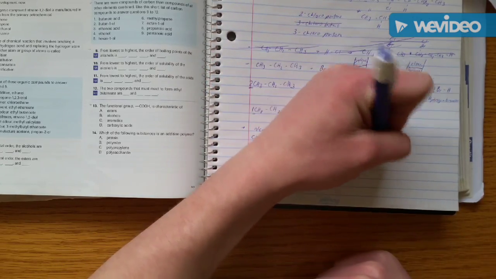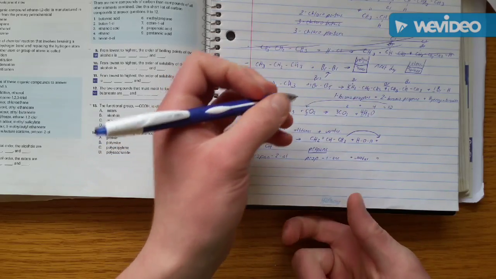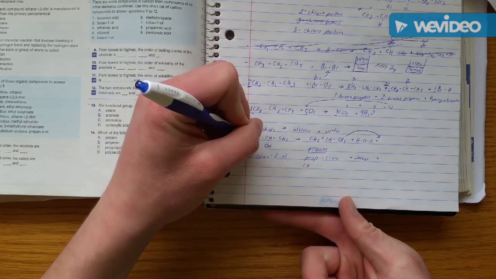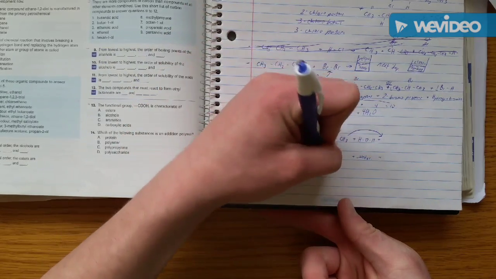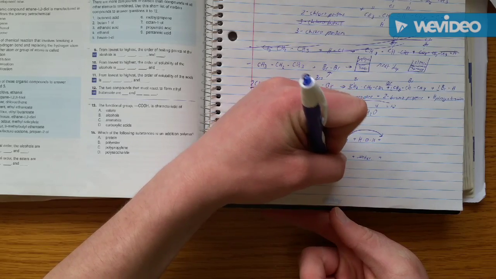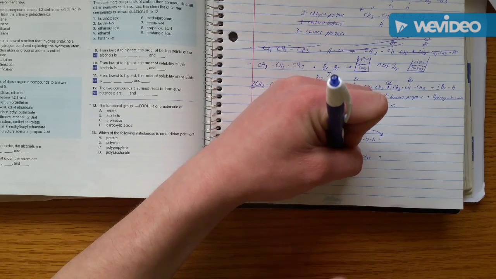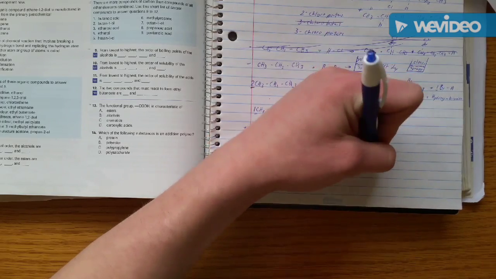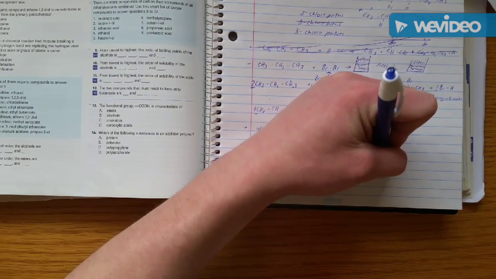But the idea is that, say if it was butane, so if we were to do this all over and say it's CH3, CHOH, CH2, CH3 forms water, HOH.